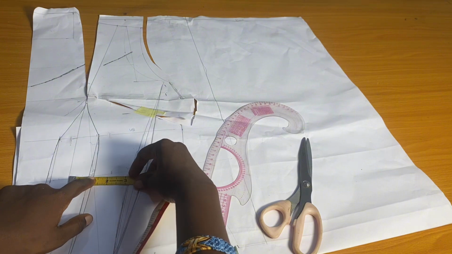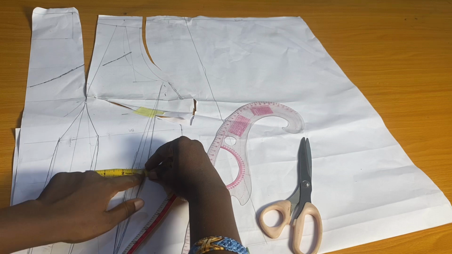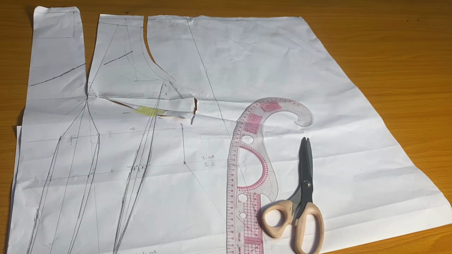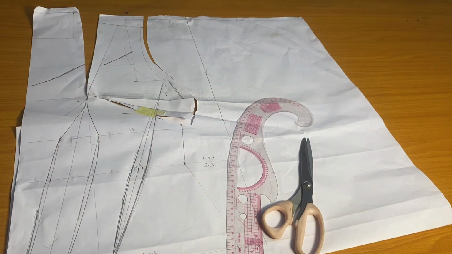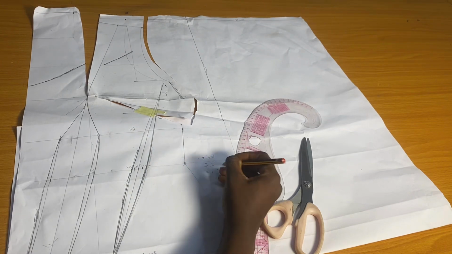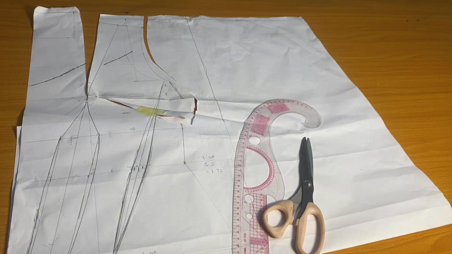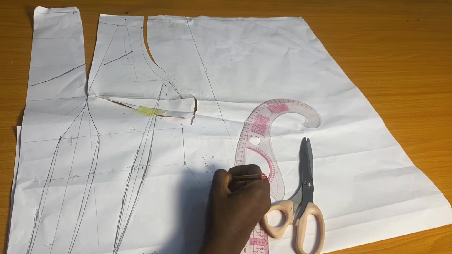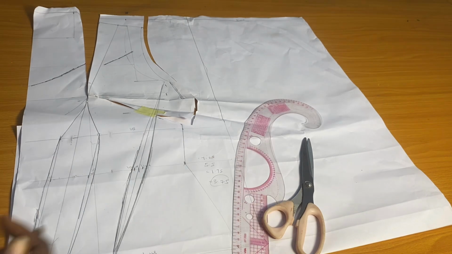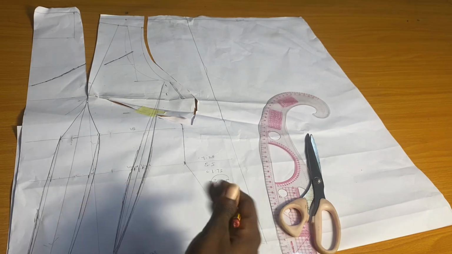I'm just trying to check what I have left on my waist. 7.25 minus 5.5 means I have deducted 1.75. So times 2, that's 3.75. If we calculate it like that, I've already taken 3.75 from my waist.